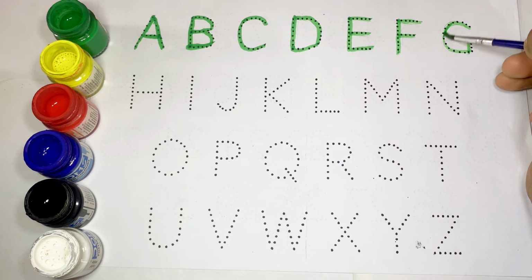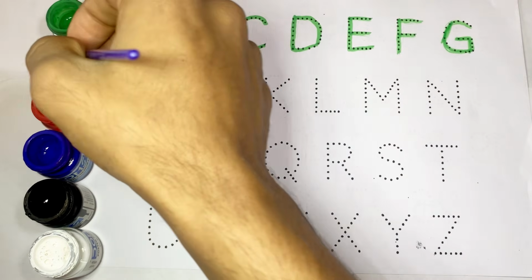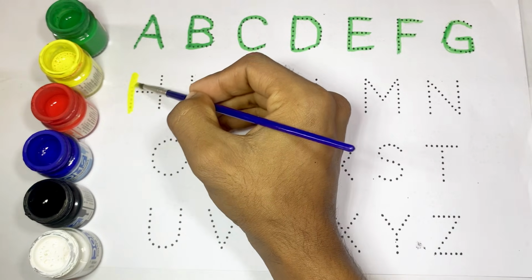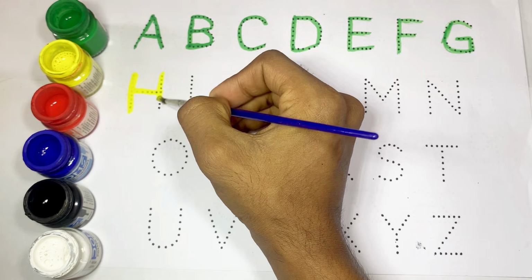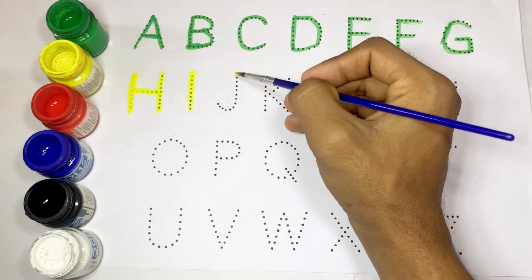The alphabet G. Next is H. H for hand, H for helicopter. The alphabet H. And now use yellow color. I for ice, I for ice cream.